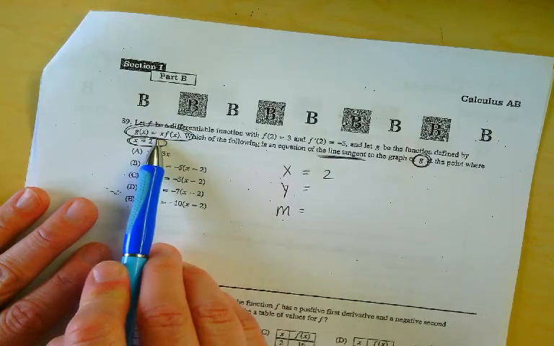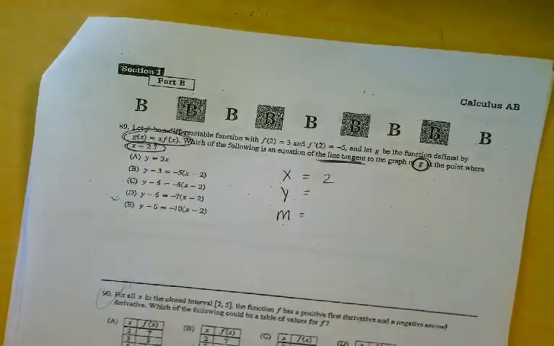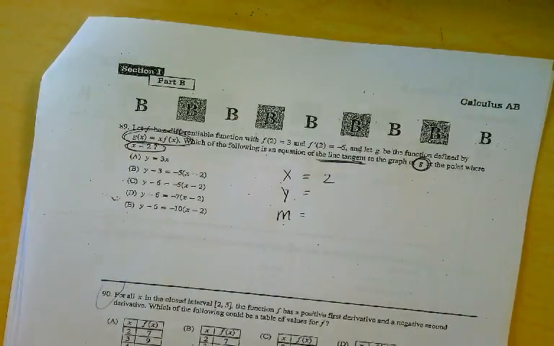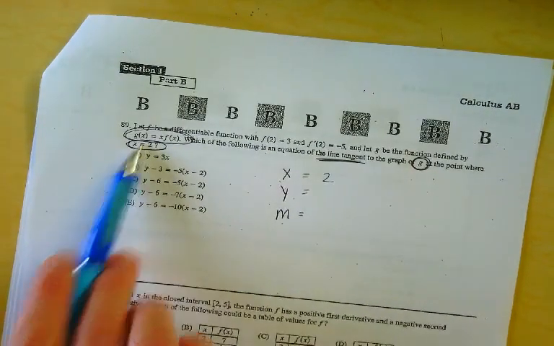Product, because it says x times f of x. Okay? And once you get those 3 values, throw them in the equation of a line. You didn't even have to clean it up or anything. But that was a nice simple question, I thought. They give you x, find the y, find the slope.